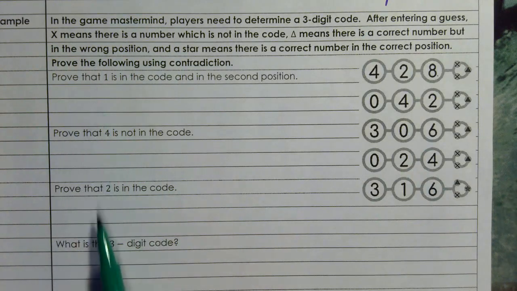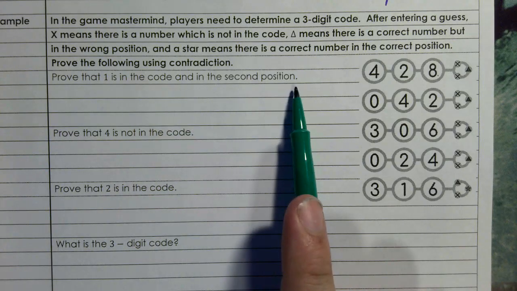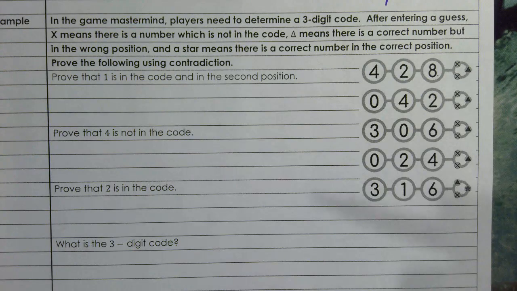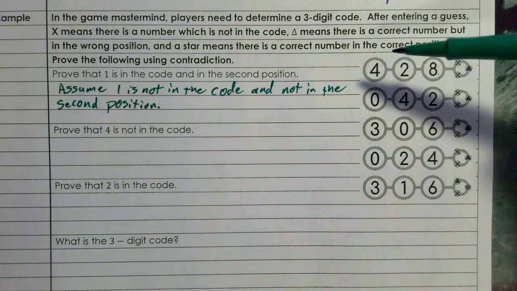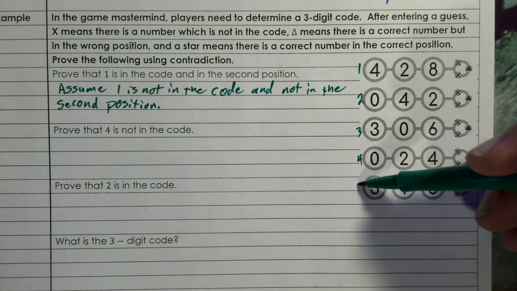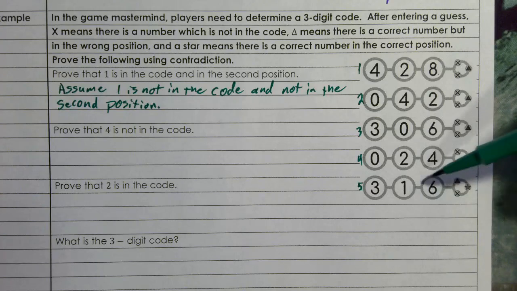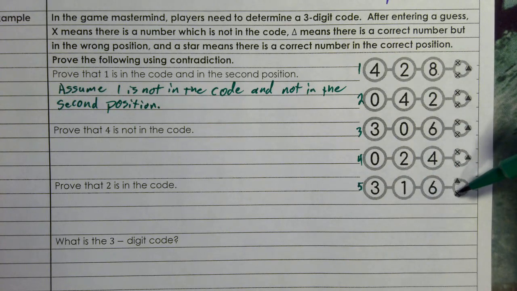So here are the things that we want to prove. We want to prove that 1 is in the code and in the second position. If we wanted to do an indirect proof of this, we would assume that 1 is not in the code and not in the second position. If that's true, if we look at line 5, that means 1's not in the code, it's not in the second position, so that means that 1 has to be this X.